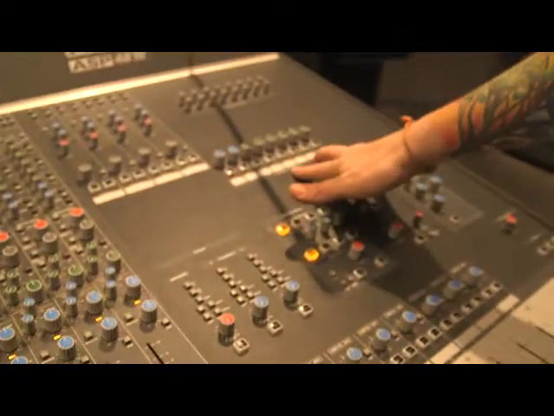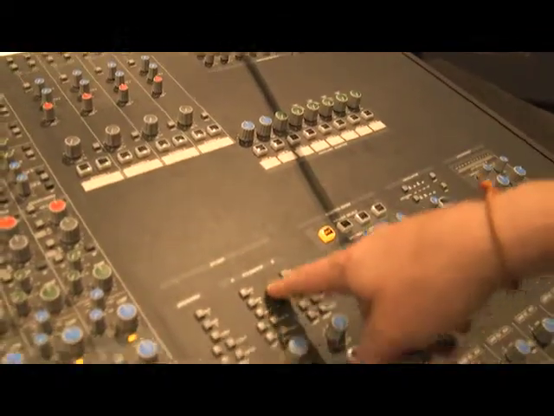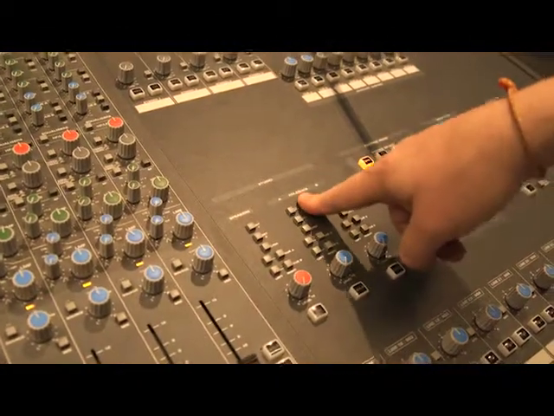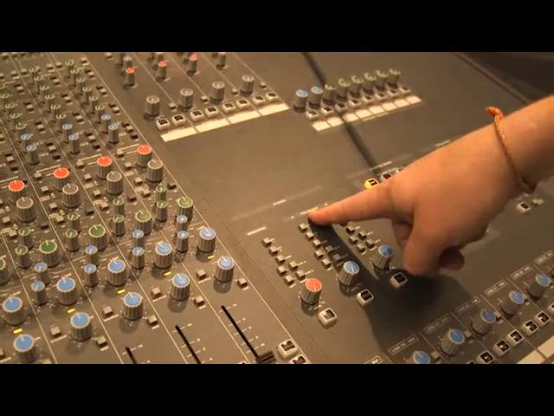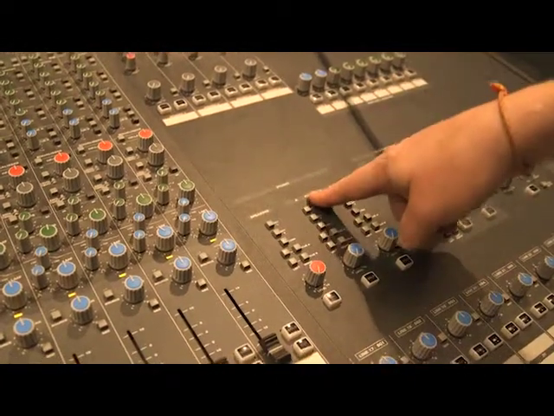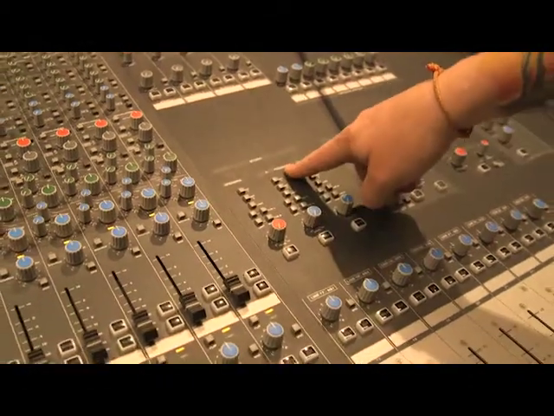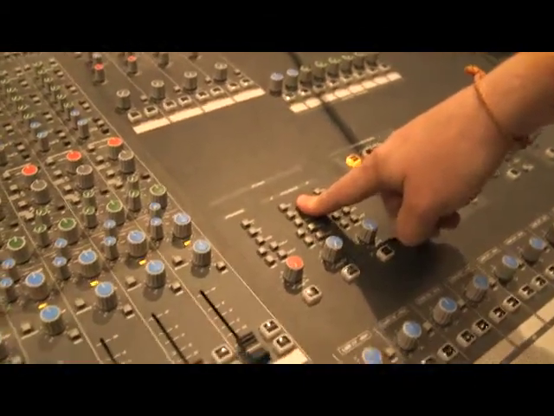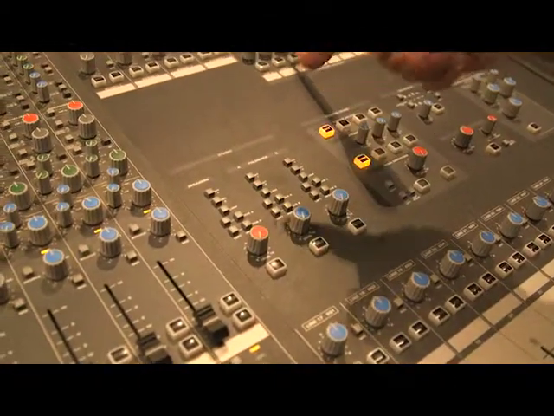So next section after we've done the auxiliary masters is we need to move down to the foldback section. Just like at a live show, when you're on stage, you'll see wedges in front of you. They're called foldbacks. And we can apply the same kind of idea to the console. So the foldback in this instance is what's folding back to the artist or the set of headphones.